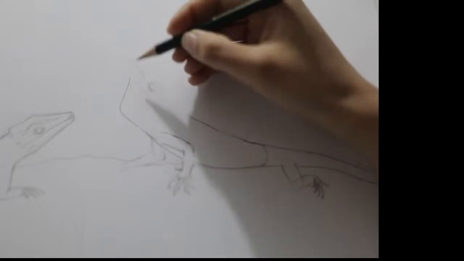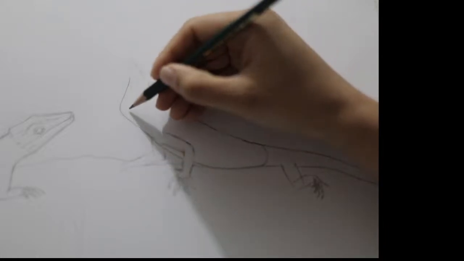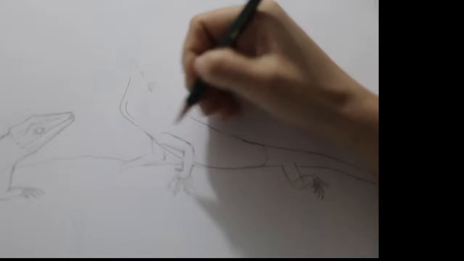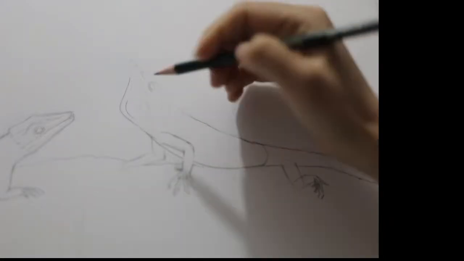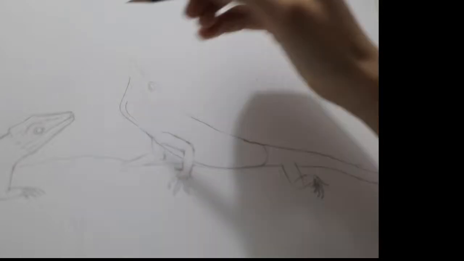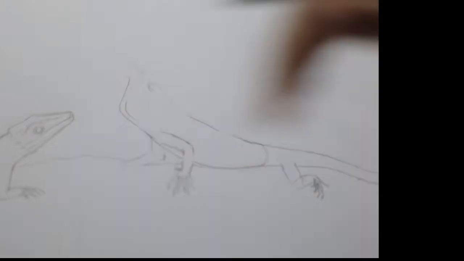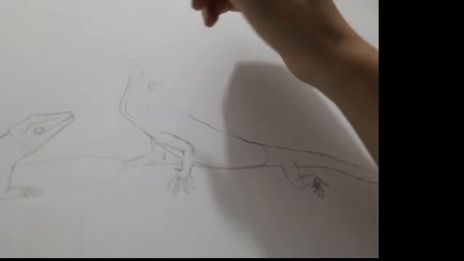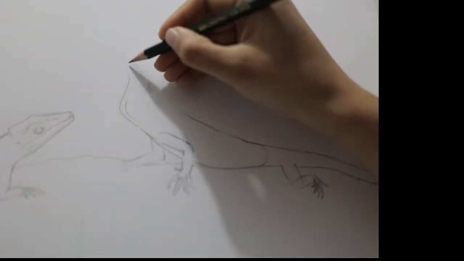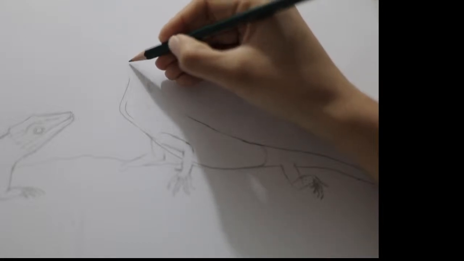And then I can also use this line to indicate that this is darker than this, which is hitting the light, so we can indicate it. It's giving us also information about volume, so that's good. And then we have here.